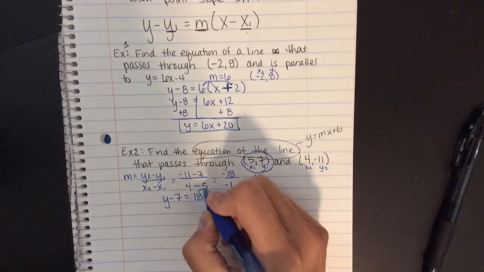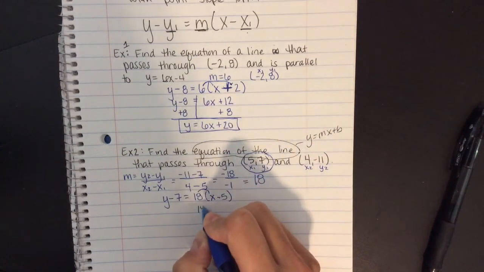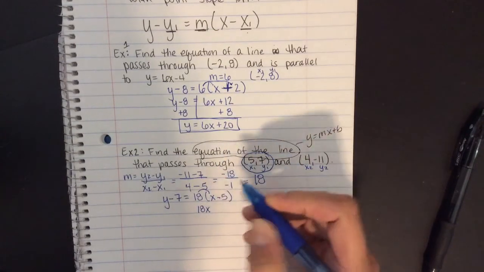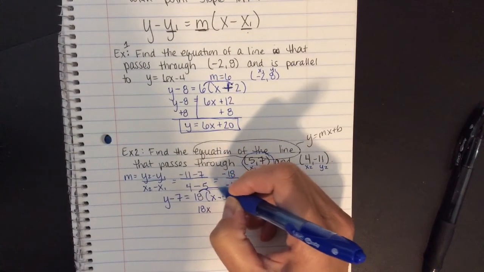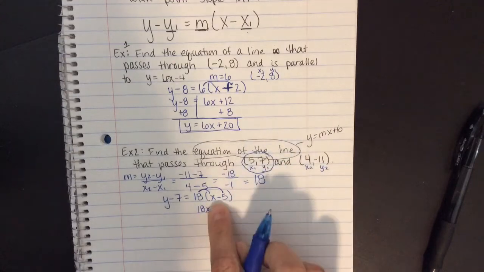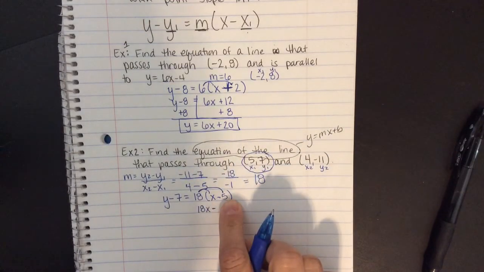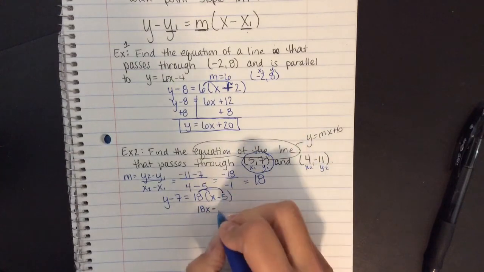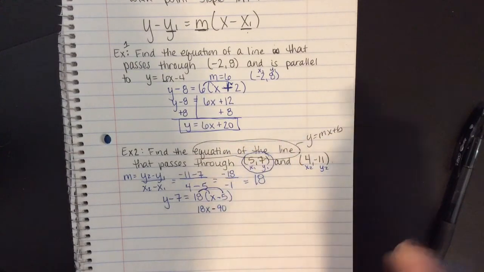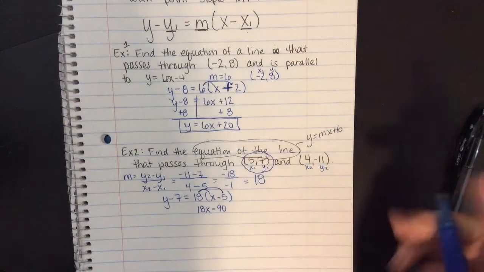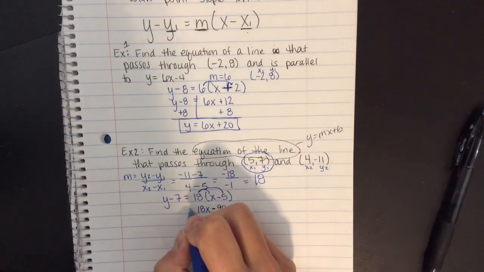So 18 times x is 18x. And then 18 times negative 5. Now make sure you take the negative. Is negative, well, I know 10 times 5 is 50, and 8 times 5 is 40. So we get 90. Just use a calculator if you don't know what I just did. I just couldn't find my calculator.